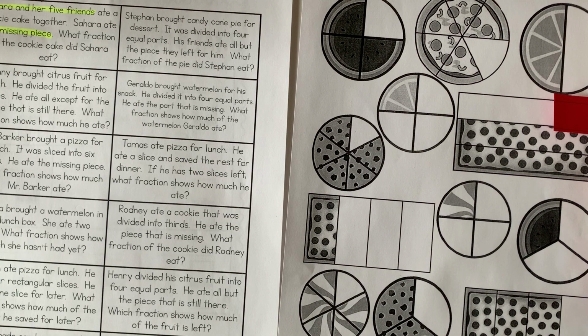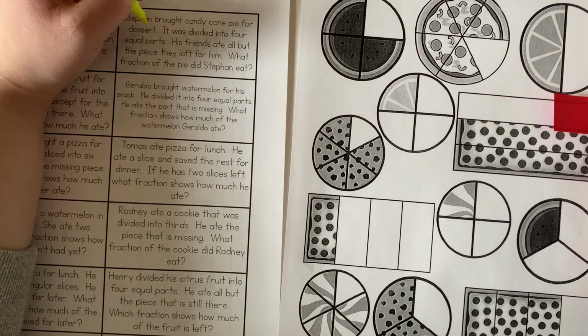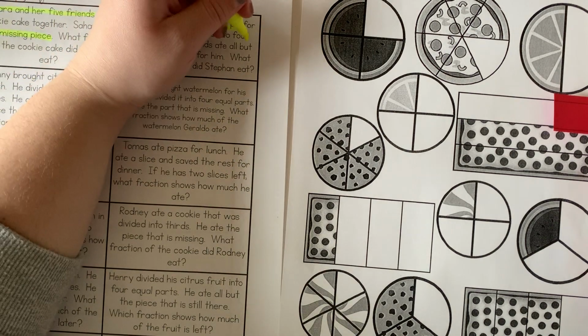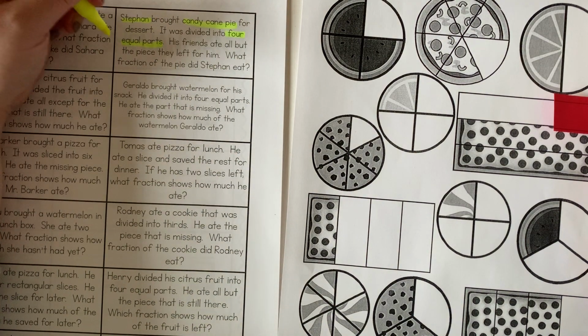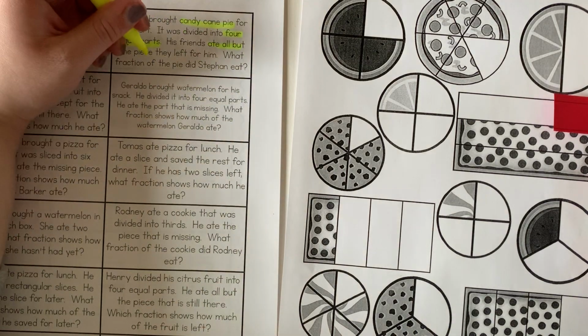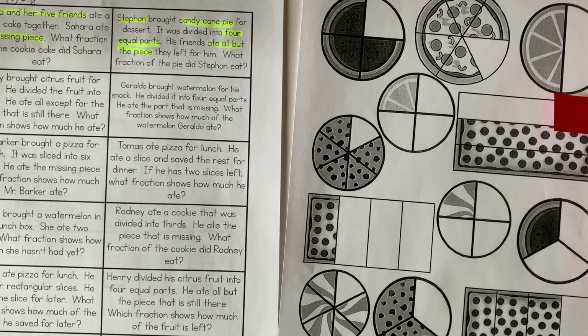Stephen bought candy cane pie for dessert. It was divided into 4 equal parts. His friends ate all but the piece they left for him. What fraction of the pie did Stephen eat? So Stephen and a candy cane pie, and it's divided into 4 equal parts. His friends ate all but the piece they left for him. What fraction of the pie did Stephen eat?